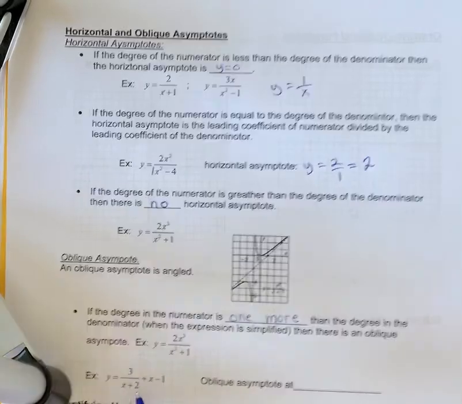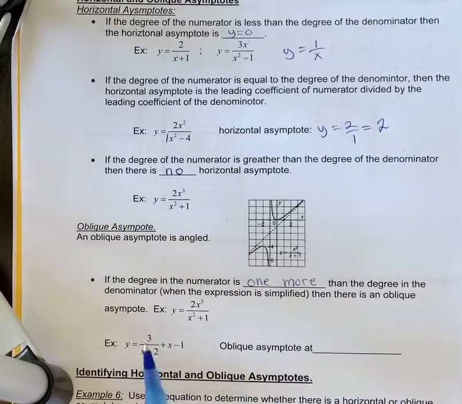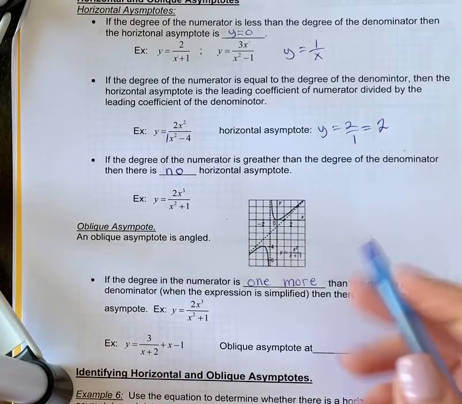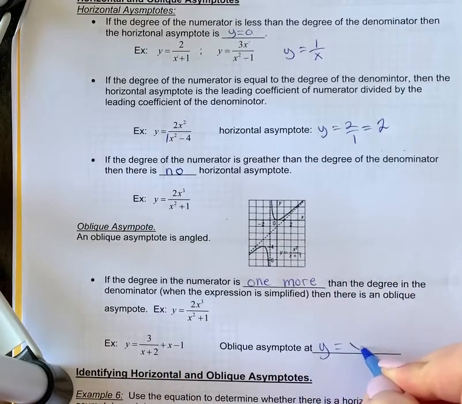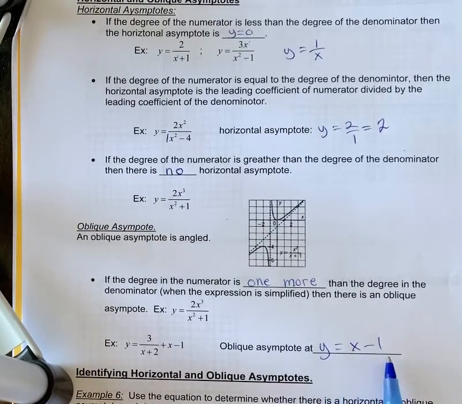Now, if the equation has already been divided out, this is what would happen. Your k value would be x minus 1, and that's actually going to tell you what the oblique asymptote is. The oblique asymptote would be this tail end, so it would be y equals x minus 1, which would be an angled line if you think of y equals mx plus b form. That's why you're going to have the equations of oblique asymptotes look like that.